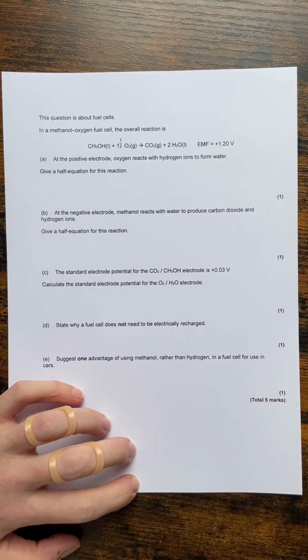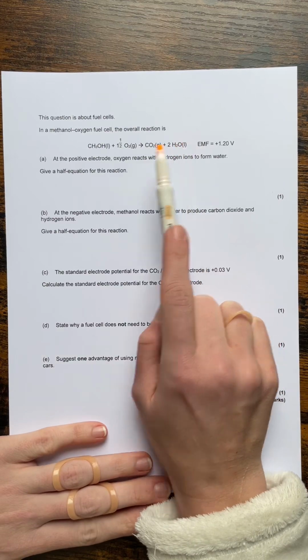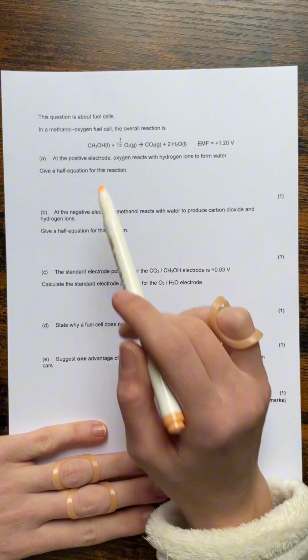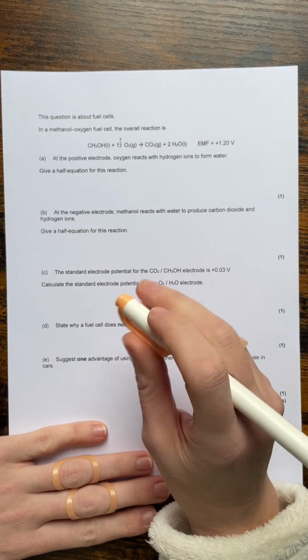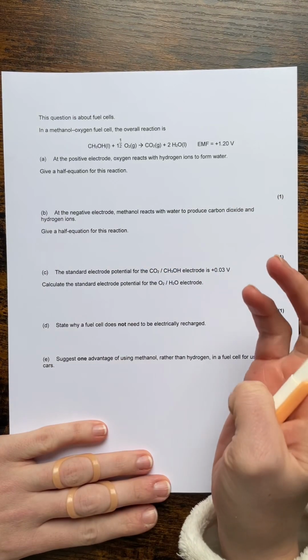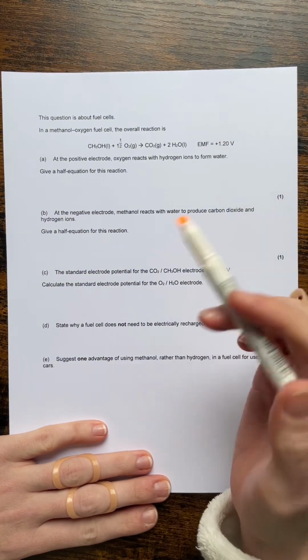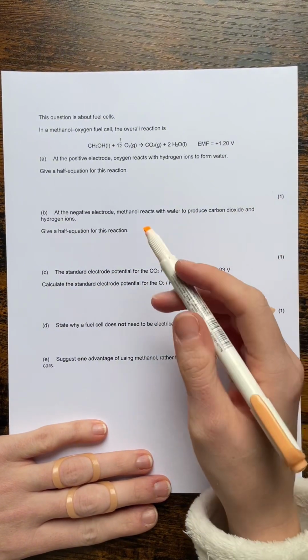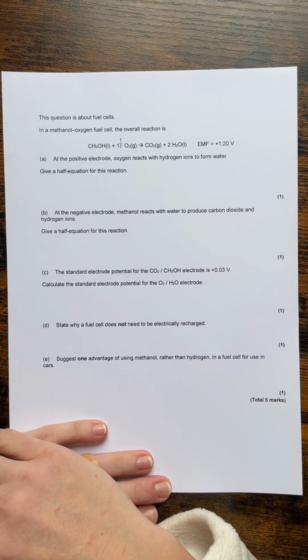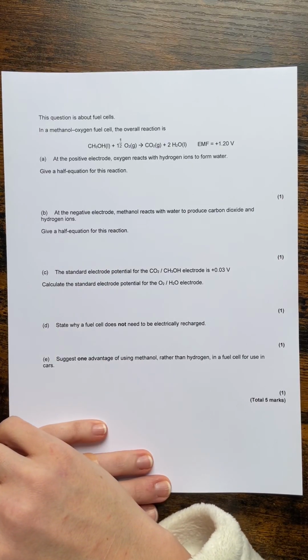So we've got the overall reaction, and that in itself is quite helpful, because if we're writing the half equations for the two individual processes at the two electrodes, then we can look at those half equations and think, would they join together to give me that as my overall reaction equation? So we've got that, we've got the EMF, and I'll come back to that when we get onto part C.